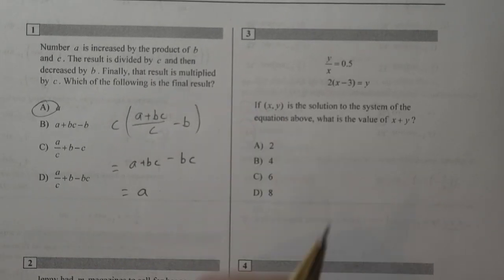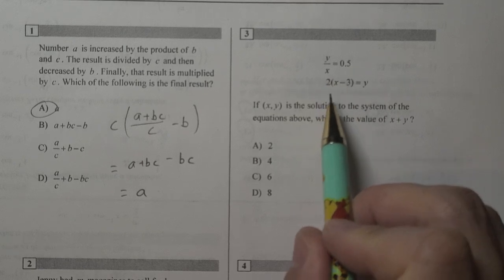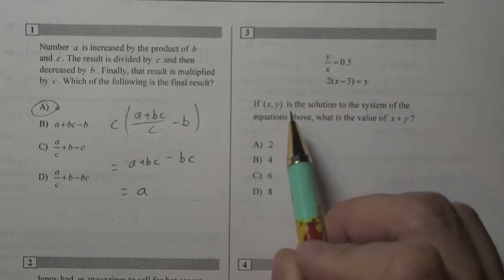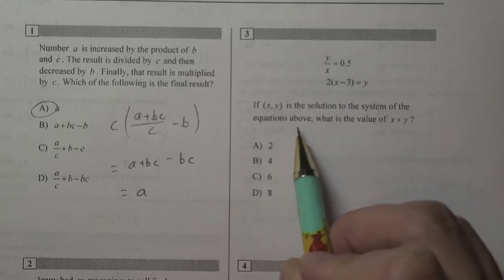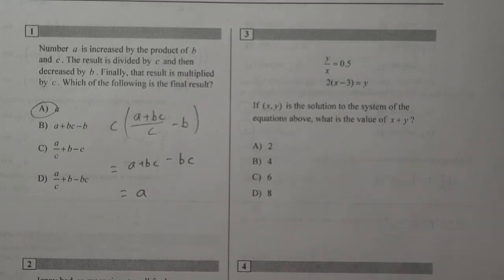For this one, go ahead and pause if you want to solve it. Y over x is 0.5. 2 times x minus 3 equals y. If (x, y) is the solution to the system of the equations above, what's the value of x plus y? You've got to be careful to actually answer the question that they ask.